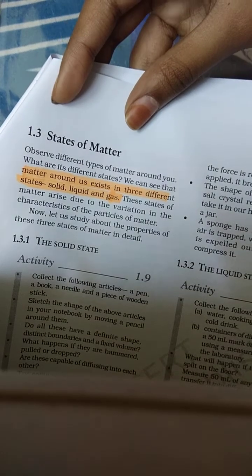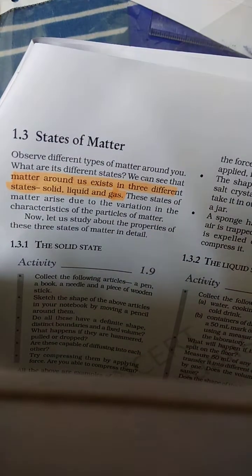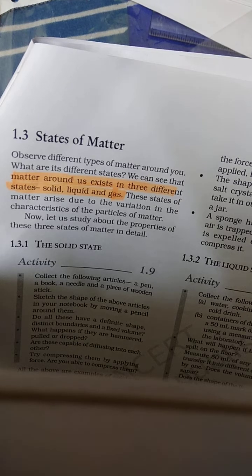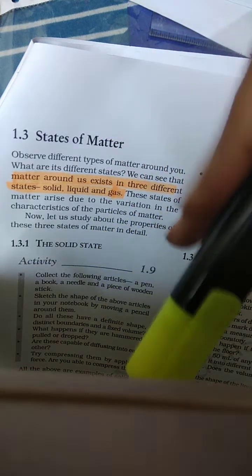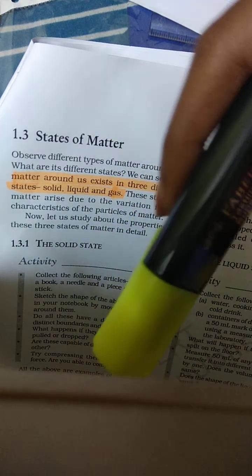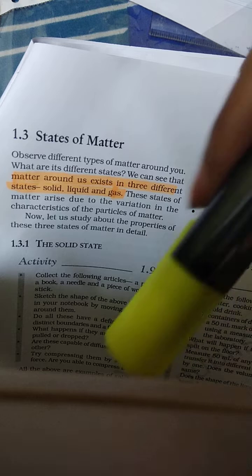Here we have the solid state. Solids have a tendency to maintain their shape, and when subjected to outside force it is difficult to change it. Take an example of a highlighter. This is a solid shape and it is difficult to change its position, because it is rigid.